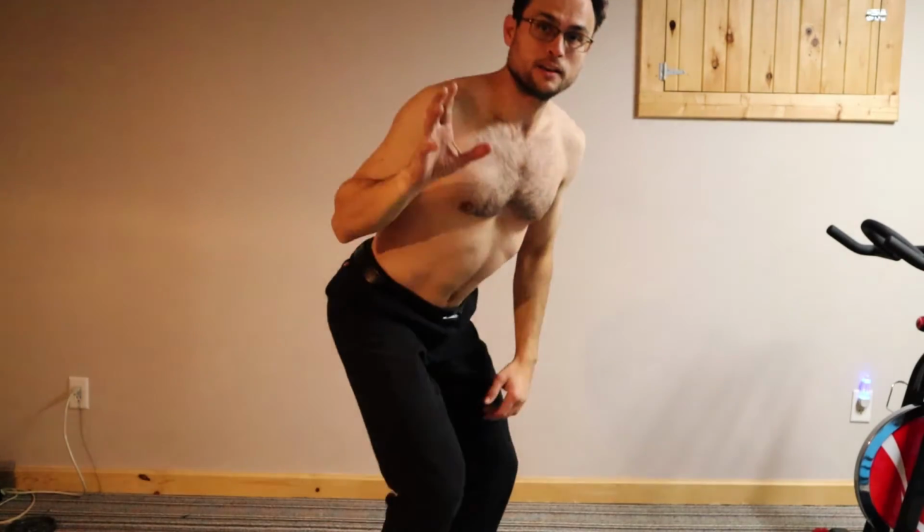And you should really feel your upper back activating, as well as a stretch in this area here behind your arms. If you don't feel that, go back to the vertical version.